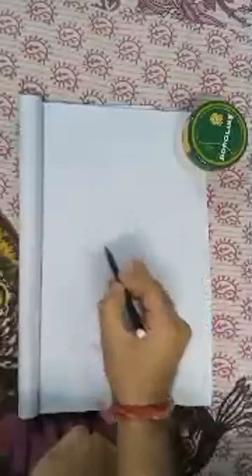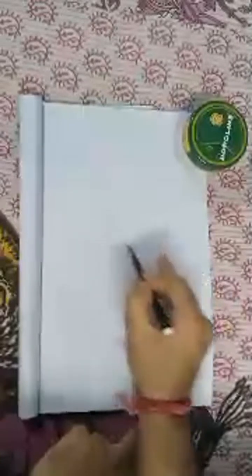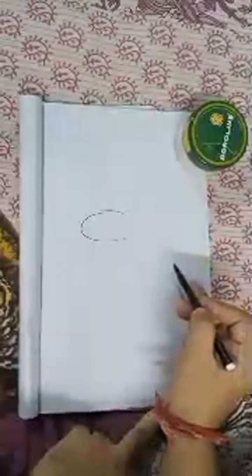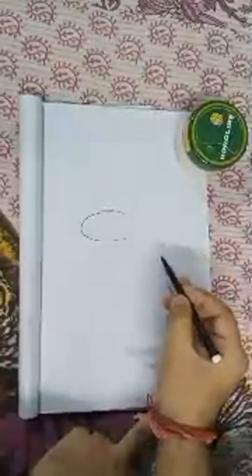Keep your pen and paper a little closer. When you gain the confidence, then you just strike it like this. So this becomes your ellipse.